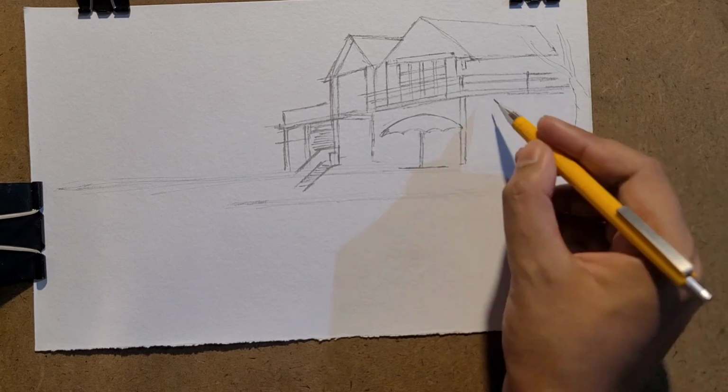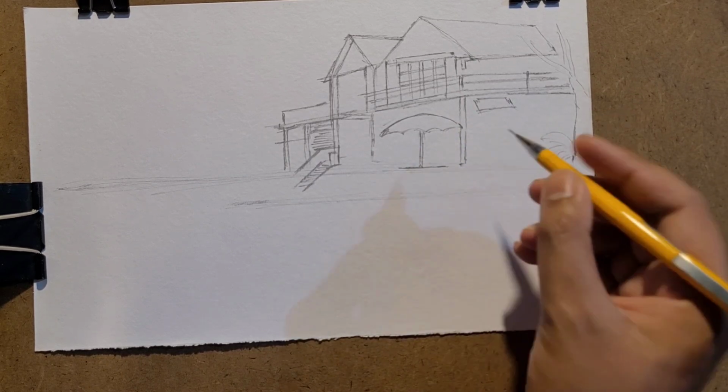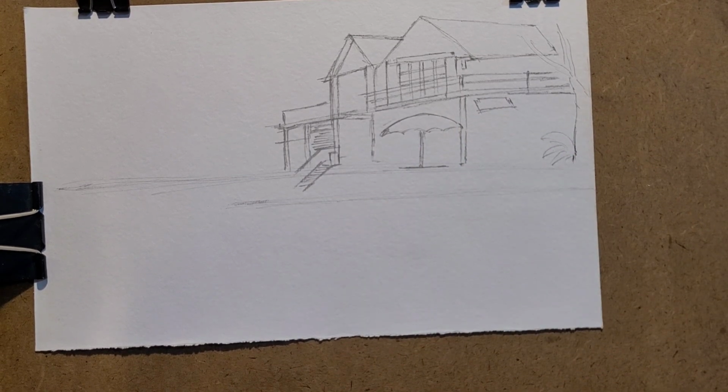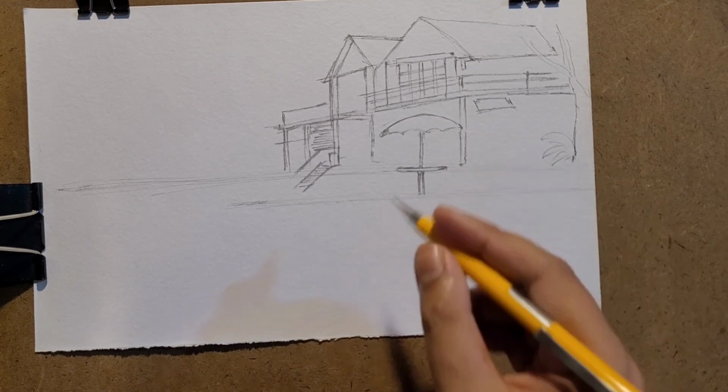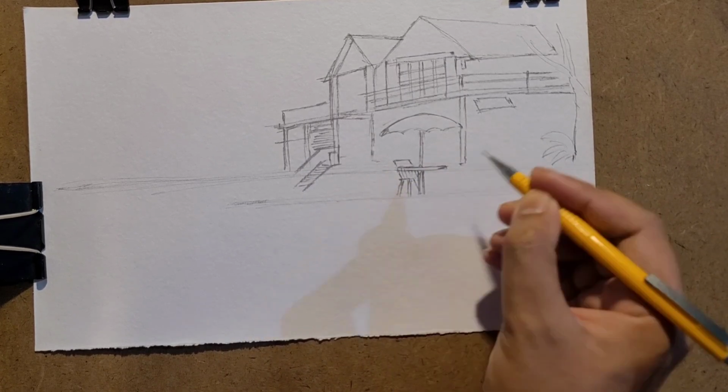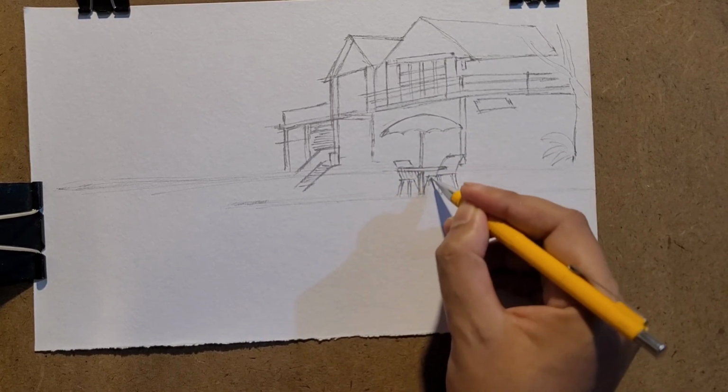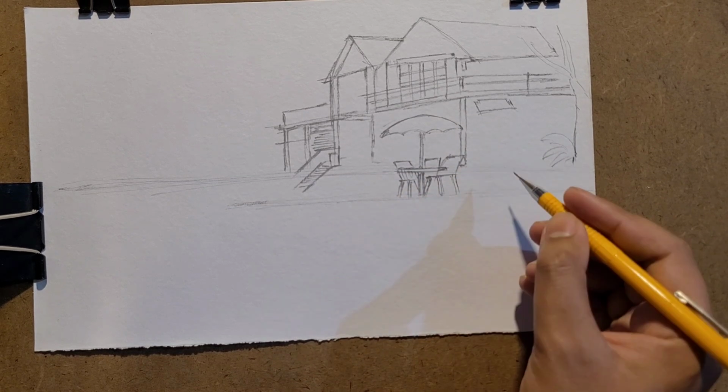I am not trying to be too detailed or perfect. I am just trying to draw in a manner as if trying to convey the idea of a cafe. But I should say I do take some care in drawing the details, however loose they may be.